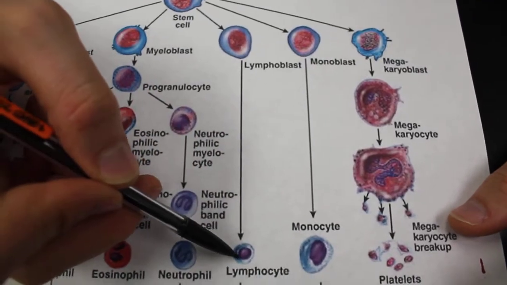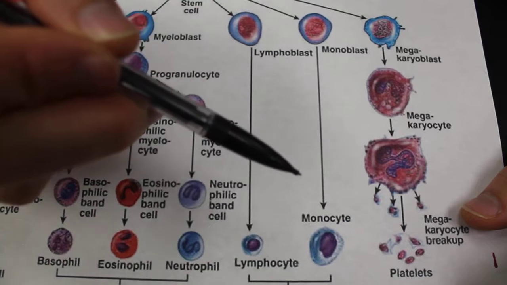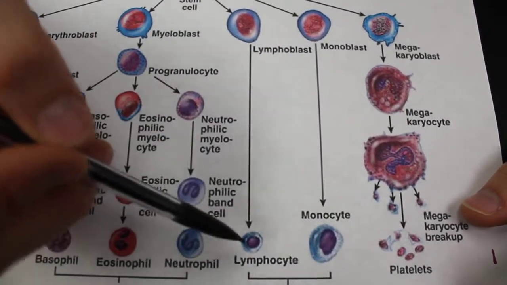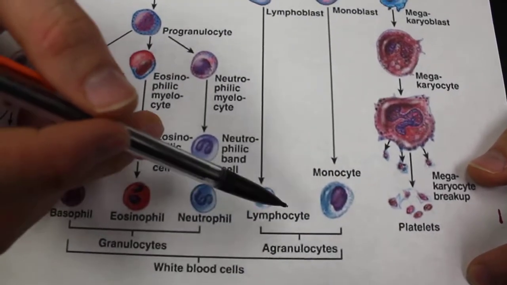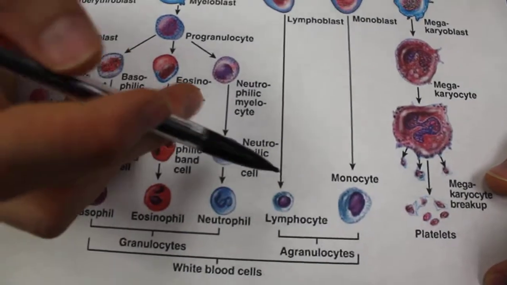We're going to discuss lymphocytes and monocytes in much more detail in Unit 5. And I mean much more detail in Unit 5. We're going to have a long discussion about these agranulocytes. And we will have a discussion about how to draw these then.